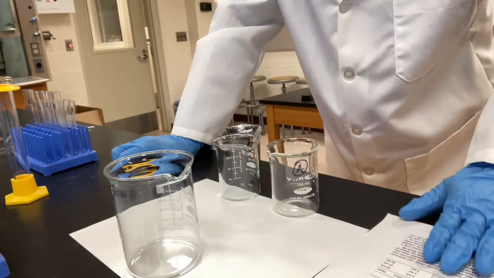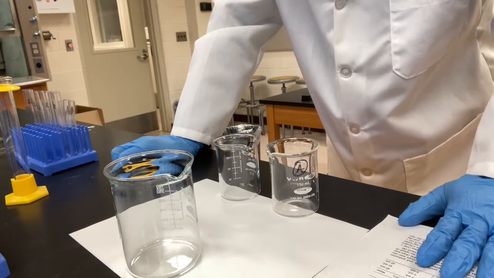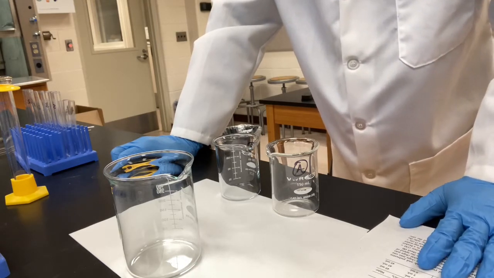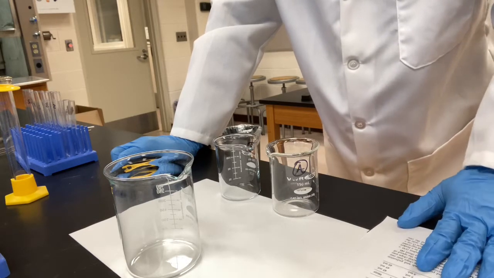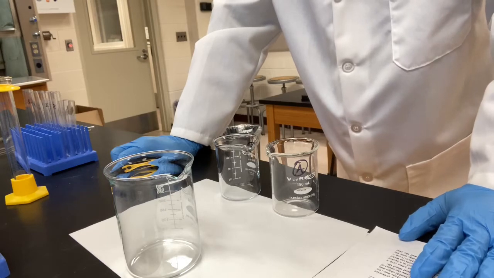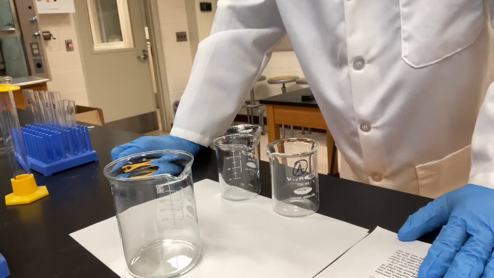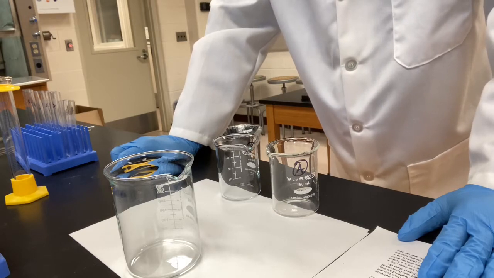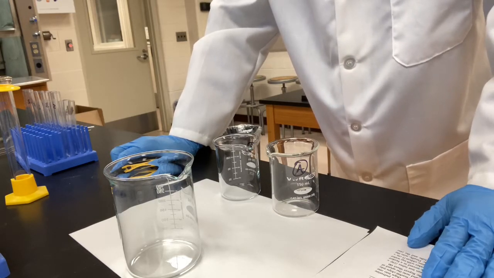Okay, 3 solutions, 3 trials we're going to make. The mixture of different solutions, different concentrations are provided in the lab manual. I'm just going to go with that. We're going to perform 3 different reactions. Each time we alter the concentration of potassium iodate.